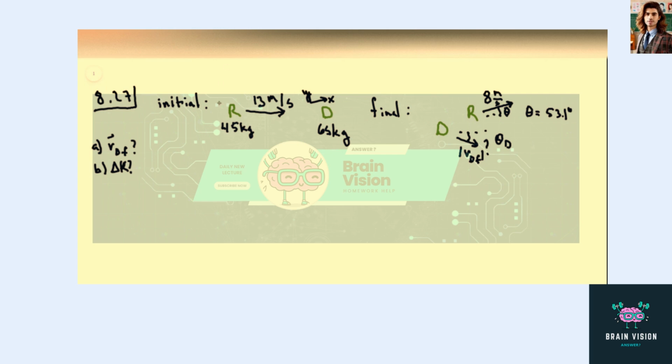So all of the components of the velocity in the plane of the skating rink have to be conserved because it's frictionless ice. So our initial momentum is just Rebecca's mass times her initial velocity.